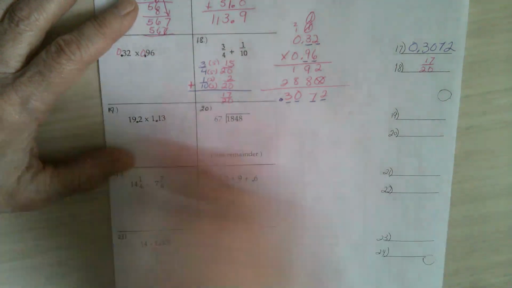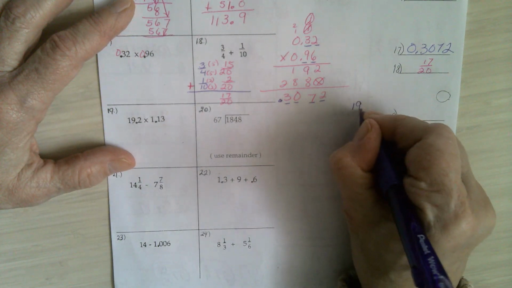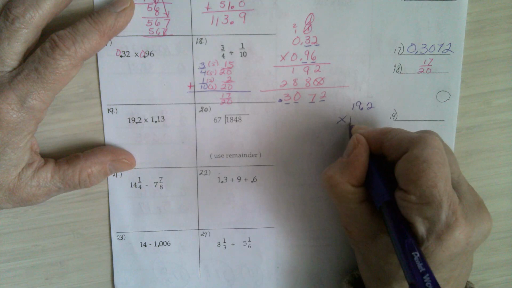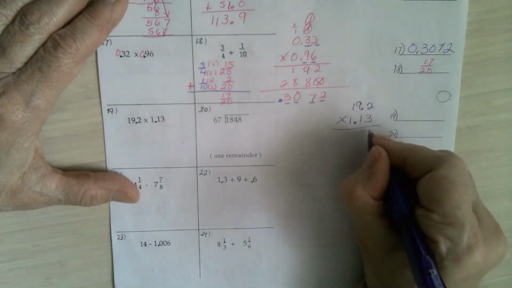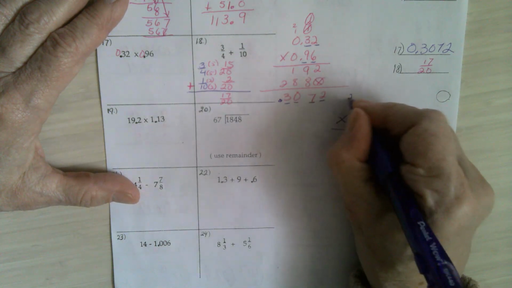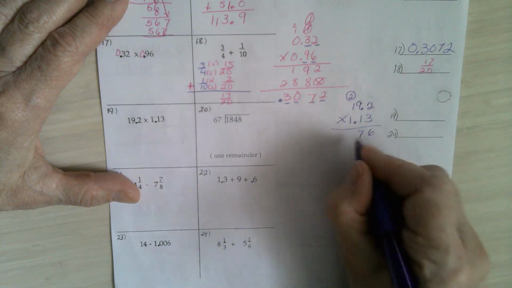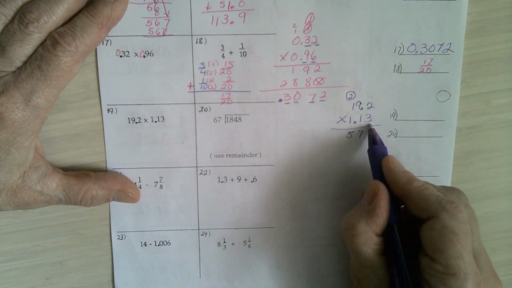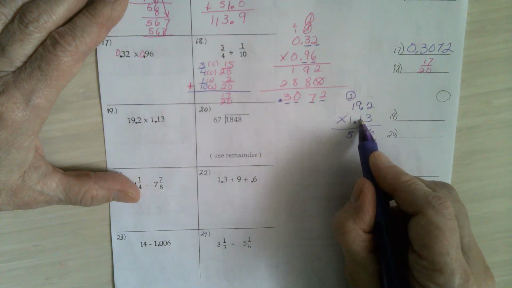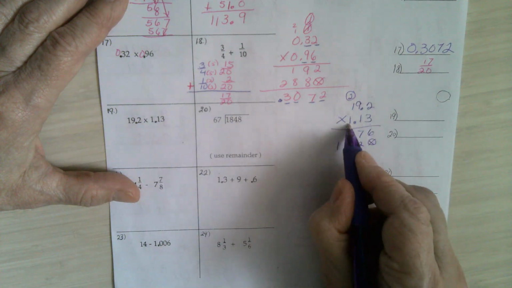The next problem. It's another multiplying one. I'm going to do it over here to the side so I have plenty of room. 19 2/10 times 1 13/100. 3 times 2 is 6. 3 times 9 is 27. Put down the 7, carry the 2. 3 times 1 is 3 plus 2 is 5. Put one place value 0 down because there's one number after that 1. I'm going to multiply by that 1. 2, 9, 1. I'm going to multiply by this one.